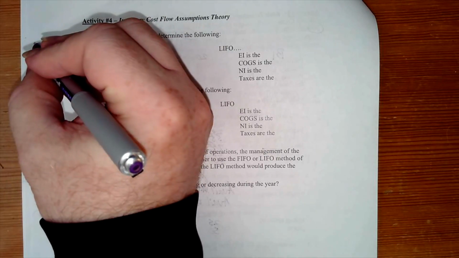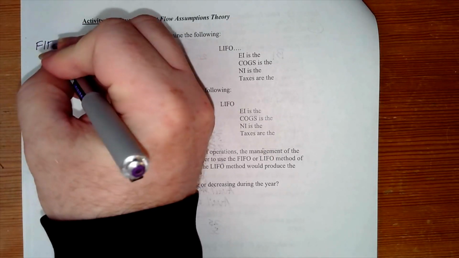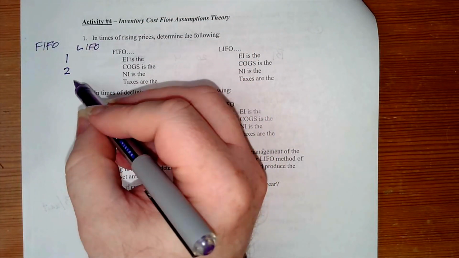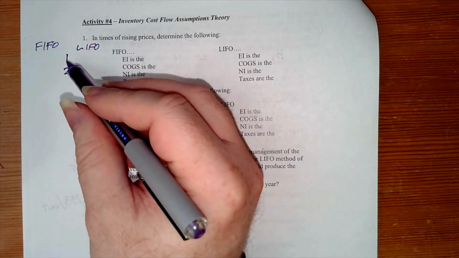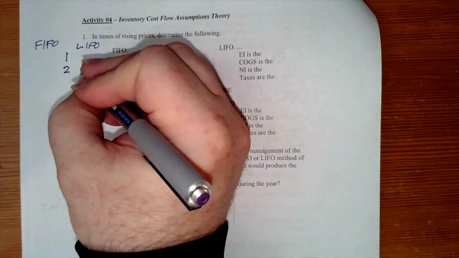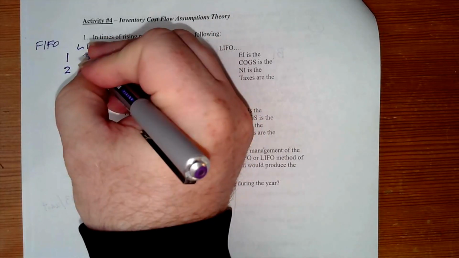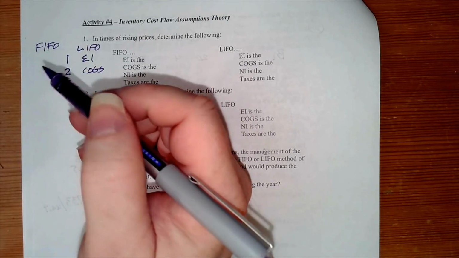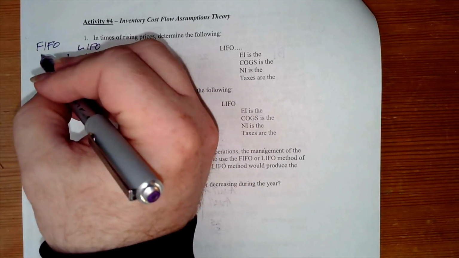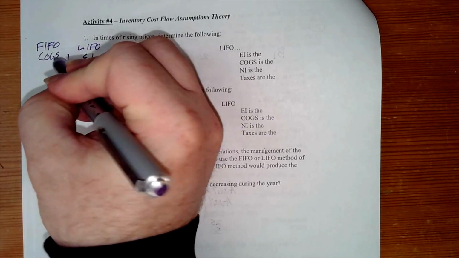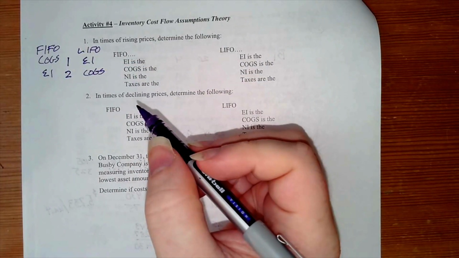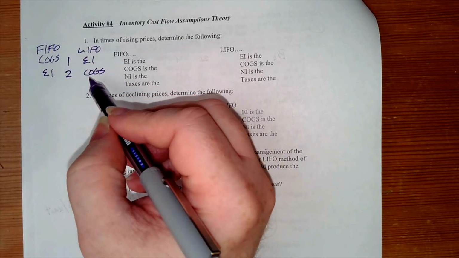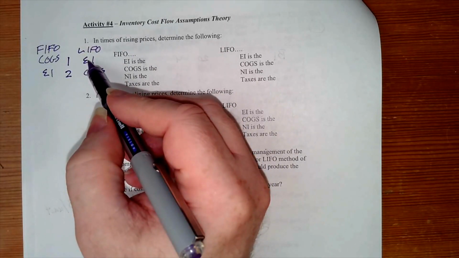So under FIFO, and under LIFO. Remember, under LIFO, we start off at the newest item first and work backwards. So if we sold one item, this would be our COGS, and this would be what's in the inventory. FIFO starts at the oldest item and works forward in history. So this would be our COGS, and this would be our ending inventory. Increasing prices, LIFO, FIFO. LIFO starts off with COGS at the most recent item, and the rest is ending inventory.